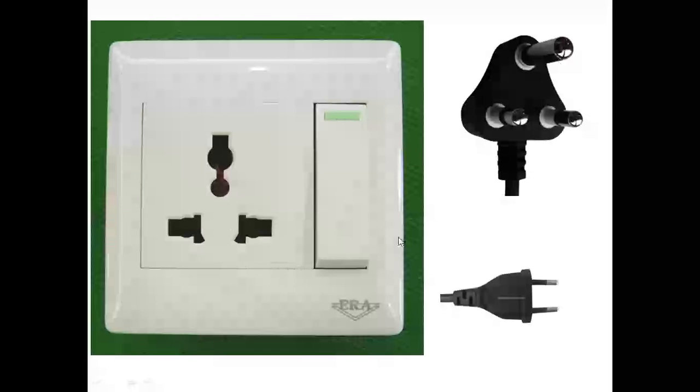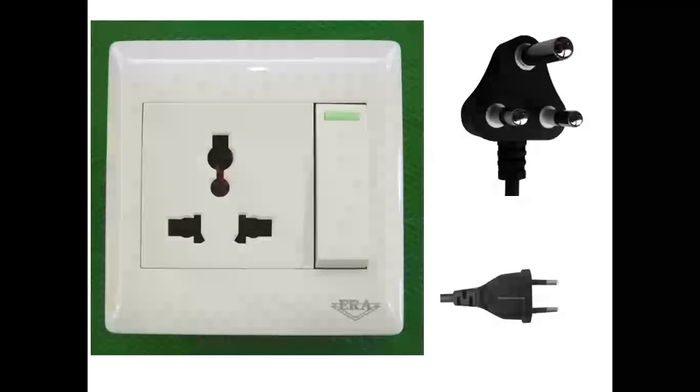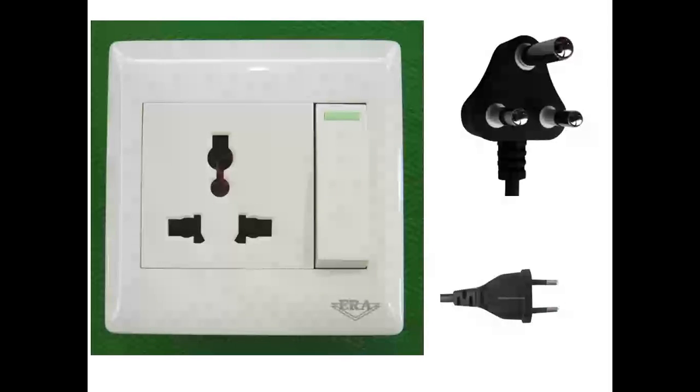The same plug point can be used for plugging in a 3-pin plug or a 2-pin plug. This plug point is used for plugging in the plugs of everything, that is, a mobile charger or a laptop charger or a mixie or grinder. That is how large reusability is achieved. And since the manufacturers are different, they do their own modules only.